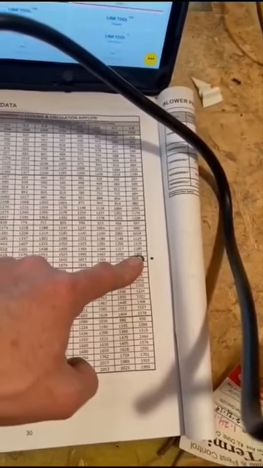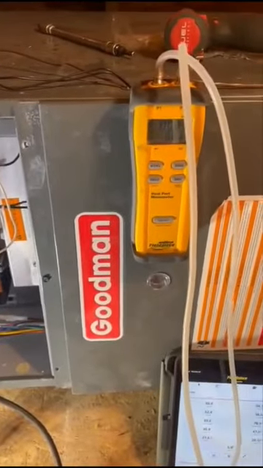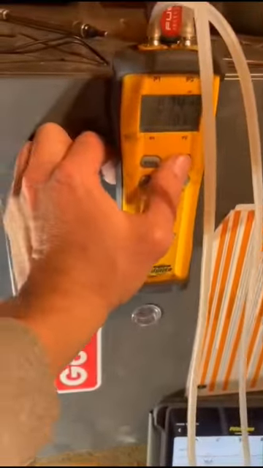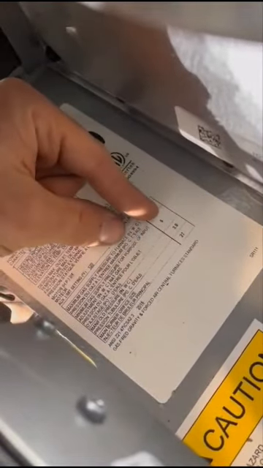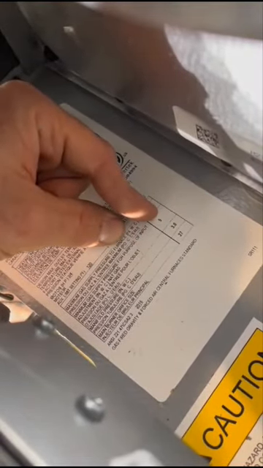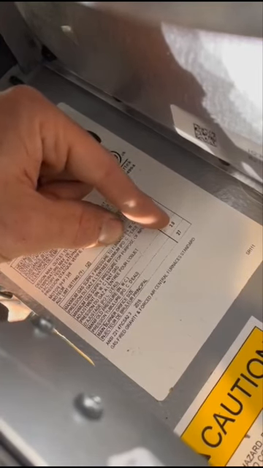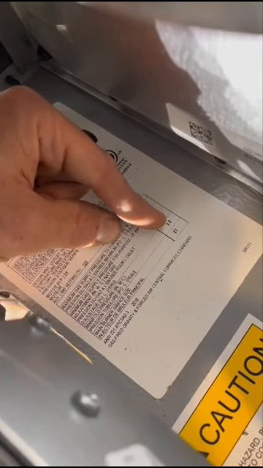Now, after we finished with the cooling, we're gonna check the heating. Okay, so now we're gonna test the heater. I disconnected my probes, zeroed out the manometer. Now basically we're gonna connect our probes to the inlet and outlet of the gas pressure. Before I do that, I just wanted to show you. So basically what we're looking for is incoming pressure to the valve needs to be minimum 5, and our output from the gas valve to our burner needs to be 3.